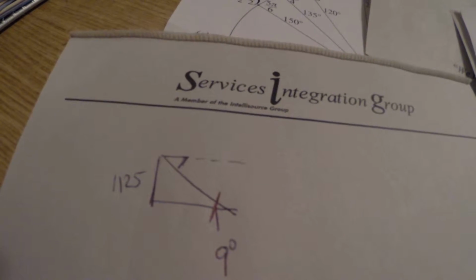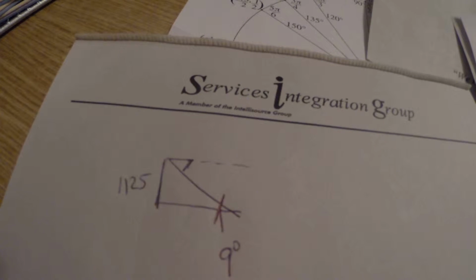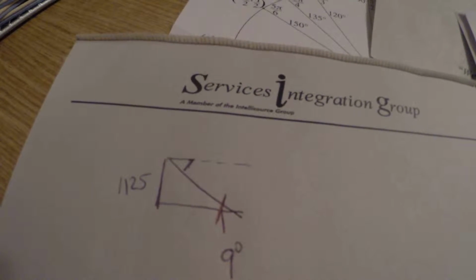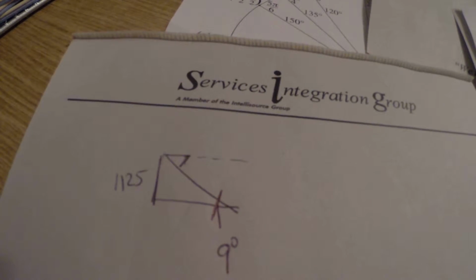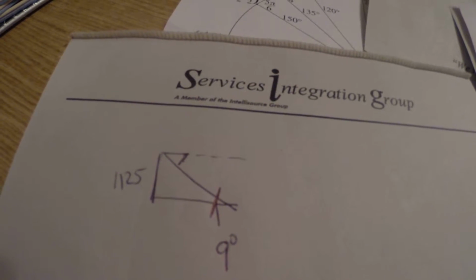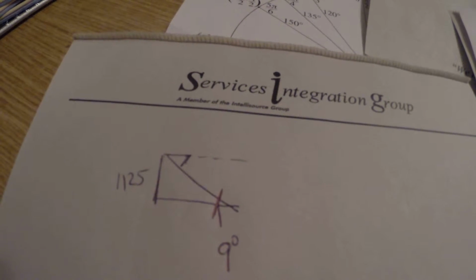How many miles does the plane have to travel to get to the runway? I just realized there's a typo there.